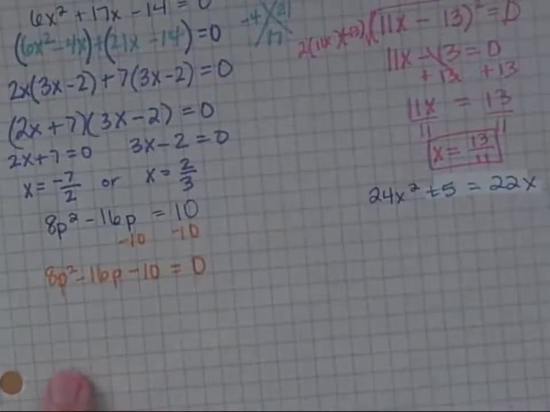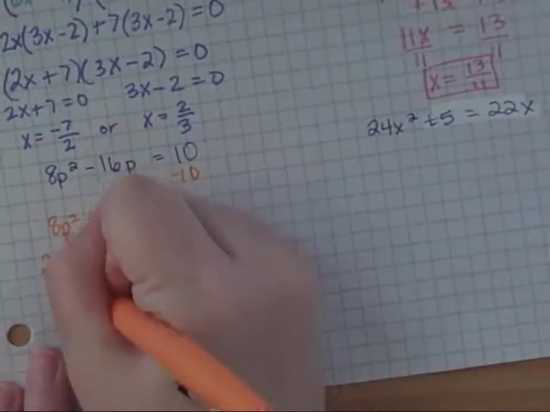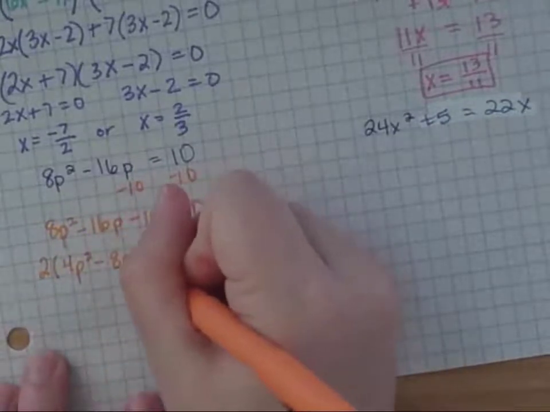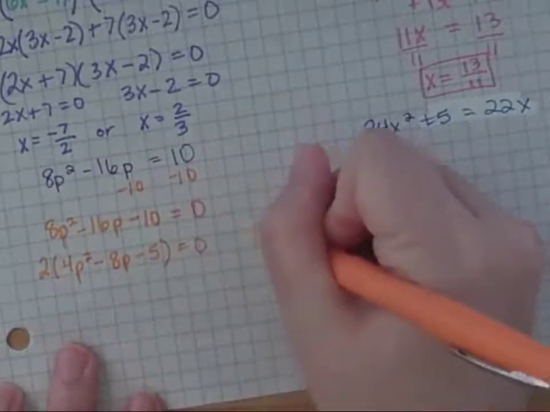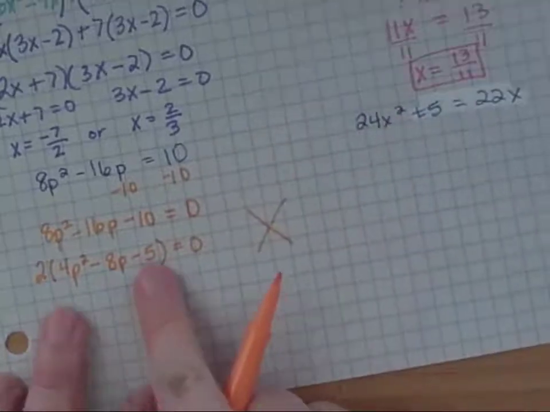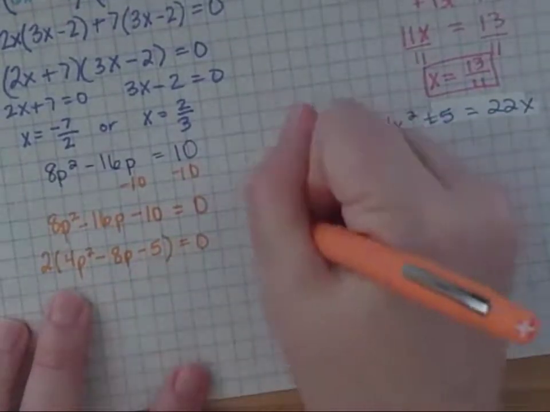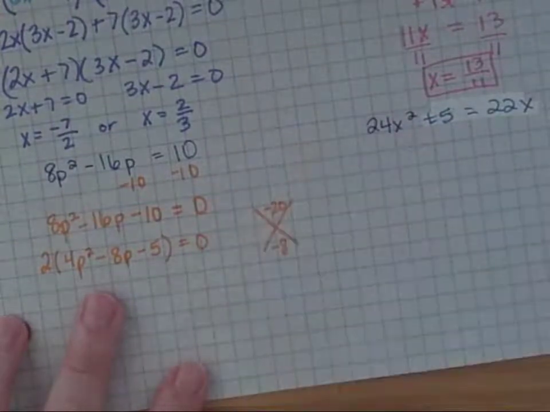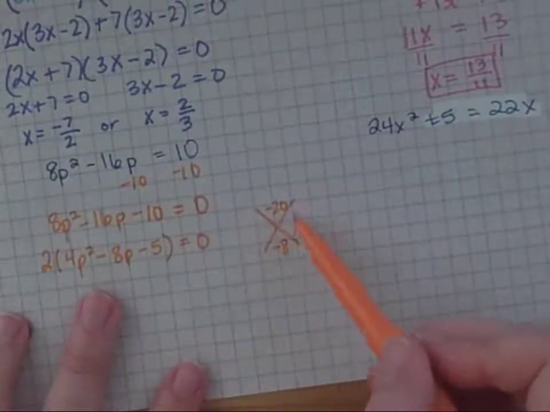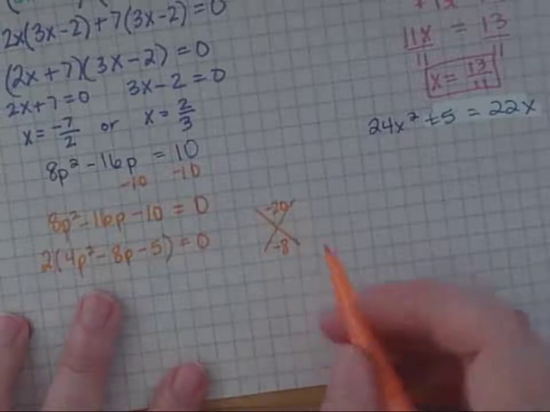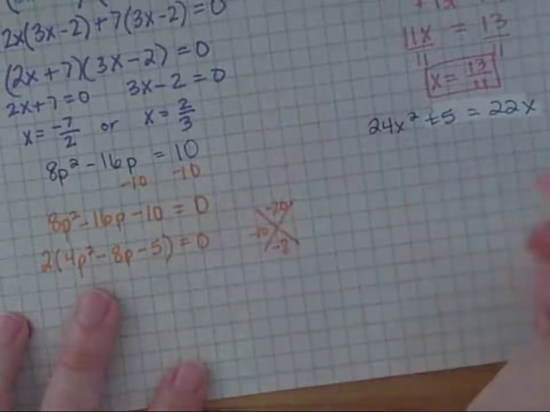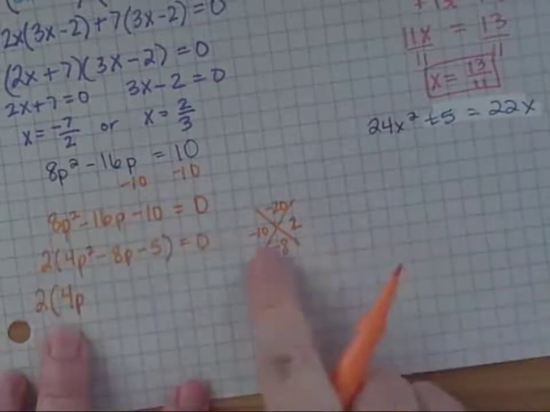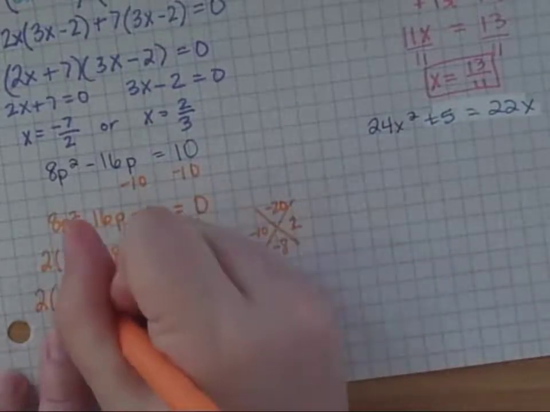What do you see first? A GCF. Remember, by factoring out a GCF, you're going to make your life easier with the numbers that you have. Because now, when I do my X puzzle, negative 5 times 4 is negative 20. And my middle term is negative 8. So now what multiplies to be negative 20 and adds to be negative 8? Well, I know my factors of 20 pretty well. This 2 is still out here. Remember that this tells me how to break up the B term.